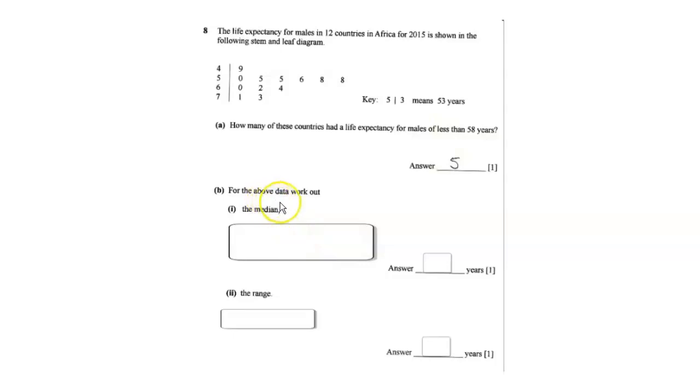So for the above data, work out the median. Now the median is the middle number. There's a couple of ways you could do this, but this is one way of doing it. You could find out how many there are, and you know there's 12. All you do is add 1 and then divide by 2. So we've got 13 when we add the top part of the fraction, and then when we divide by 2, we get 6.5.